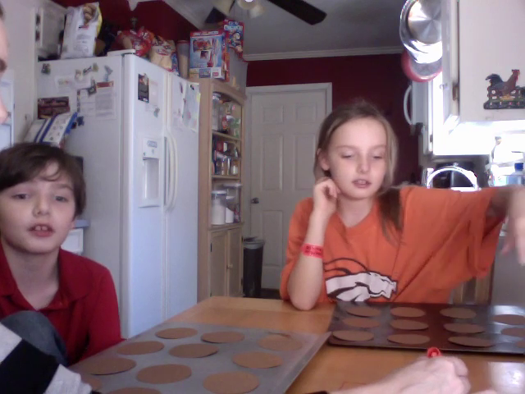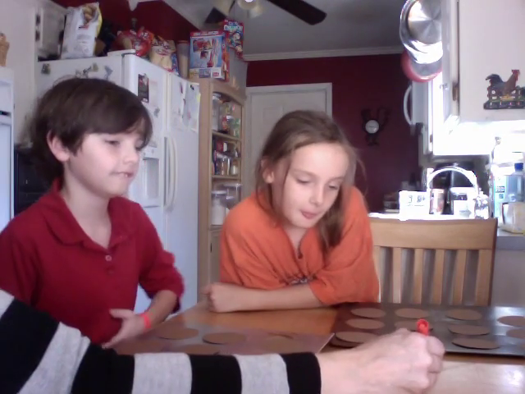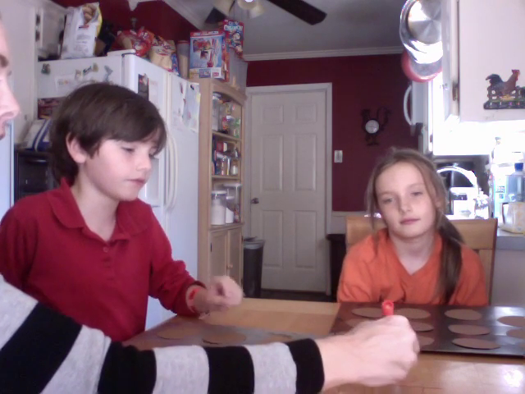If I put 1, 2, okay, how many rows do I have? I mean, how many columns do I have? You have 4 columns, and how many rows? 3 rows, so that each cookie has the same amount of space. So we have 1, 2, 3, and we have 1, 2, 3, 4, right?